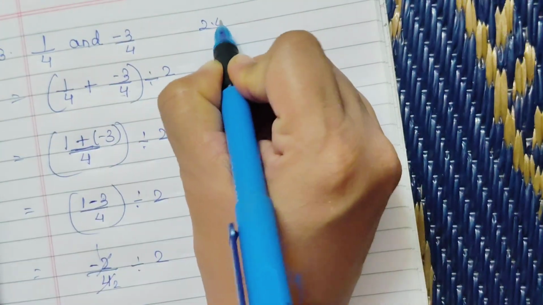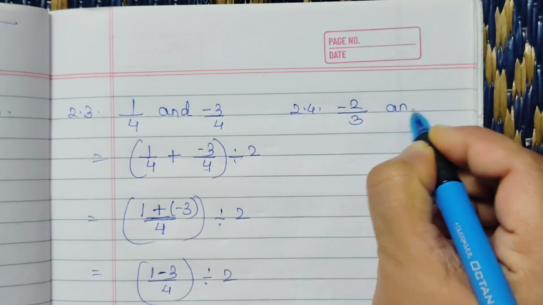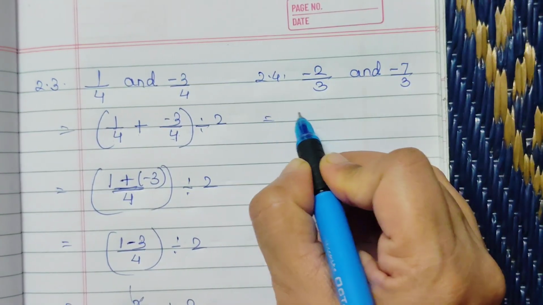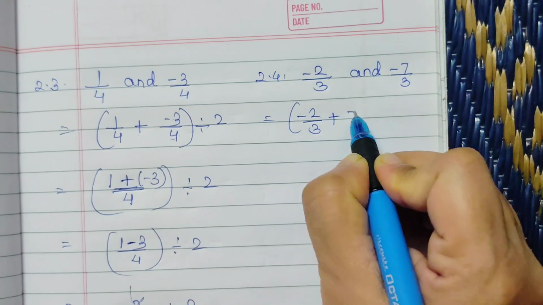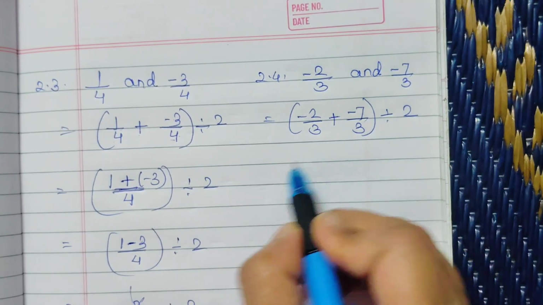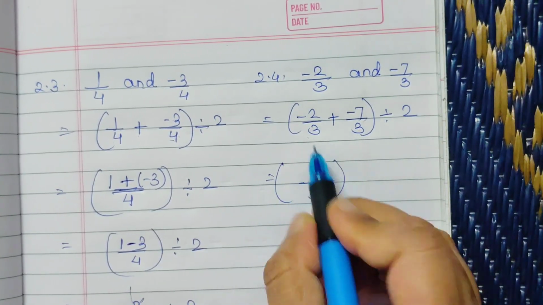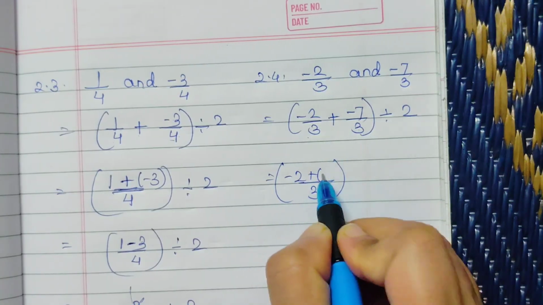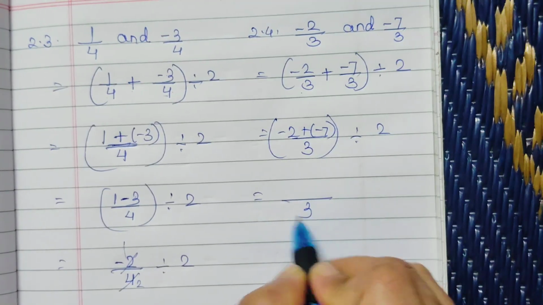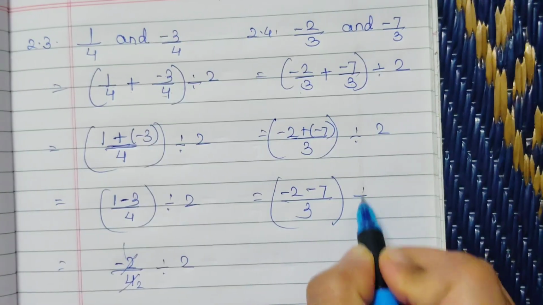Next question, 2.4. Minus 2 upon 3 and minus 7 upon 3. Okay. So we will add minus 2 upon 3 plus minus 7 upon 3, the whole, okay, divide by 2. So again we have same denominators, we will write it in common. So in the numerator what we got? Minus 2, then plus, then minus 7, divide by 2. Now minus 2 as it is I wrote, plus minus minus 7, okay, divide by 2.